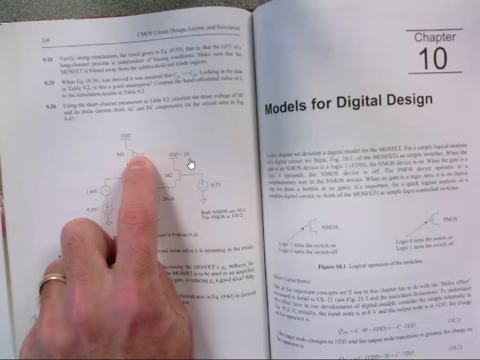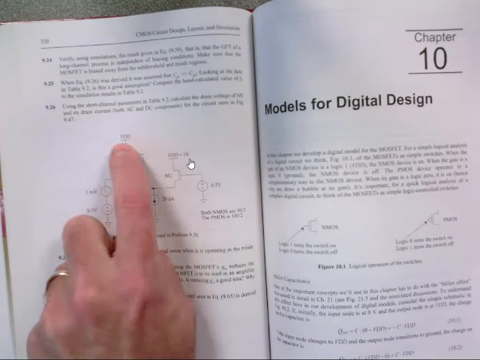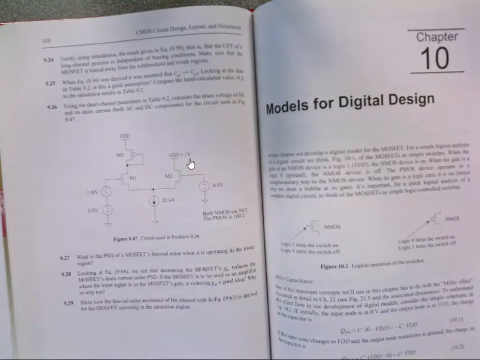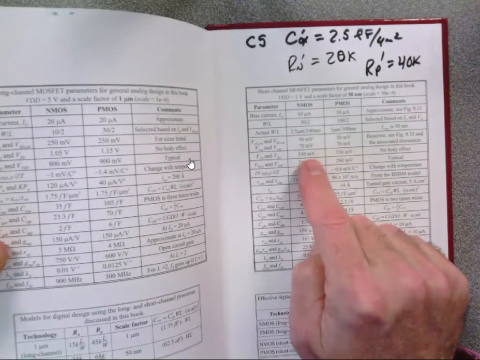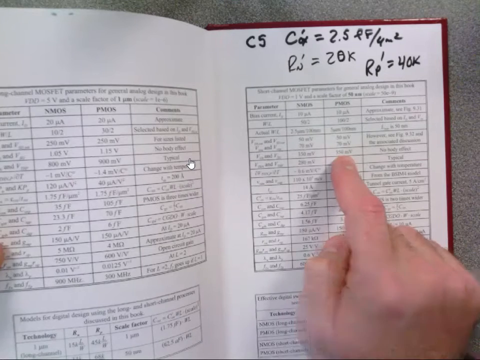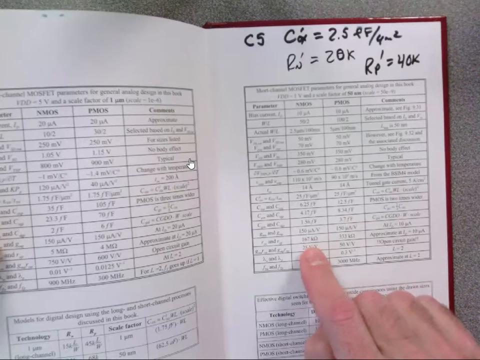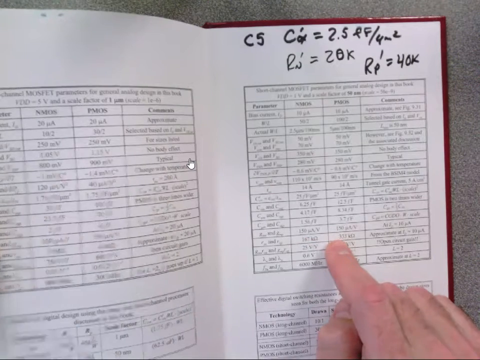0.35. Threshold voltage is 280. So what's this voltage right there? I'm going to do the problem. 1 minus 0.35, 0.65. Challenging. All right, let's do it. Before I do, let's see. 50 by 2, bias current 10 microamps, VSG, VGS 350, GM is 150 micro, R outs are 167 and 333. We ready?